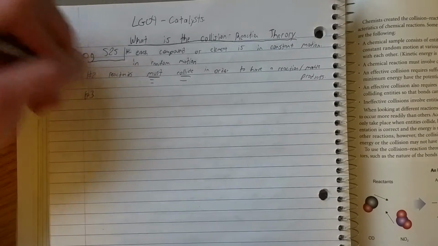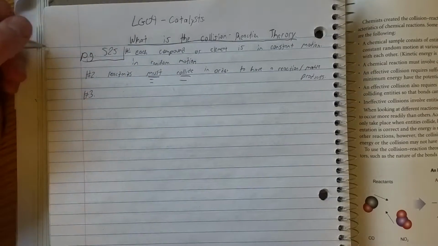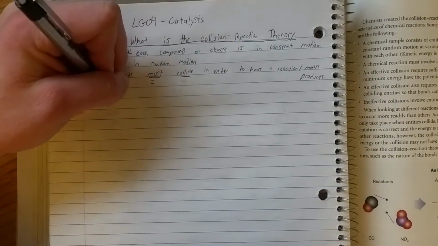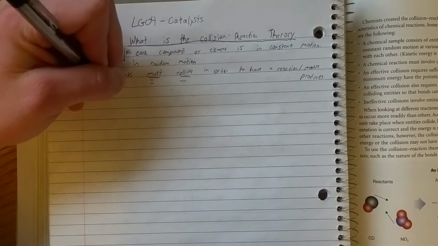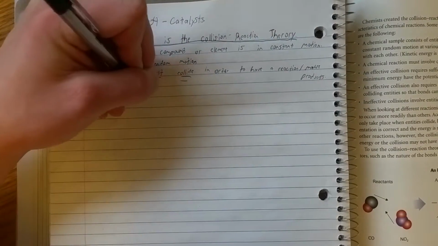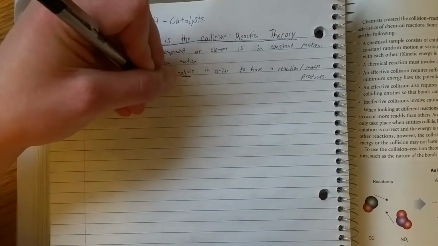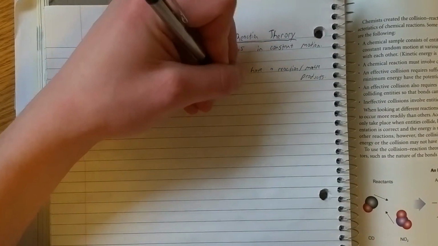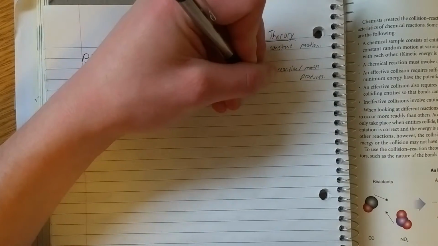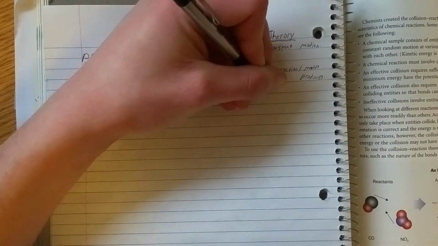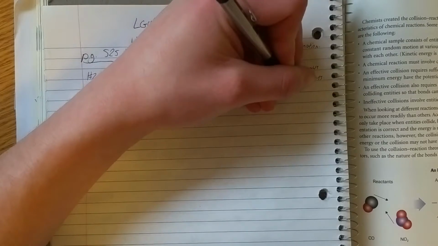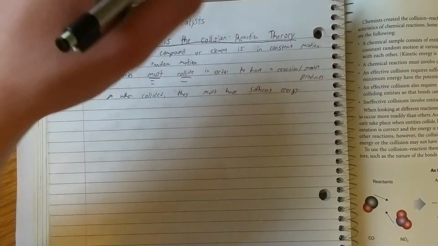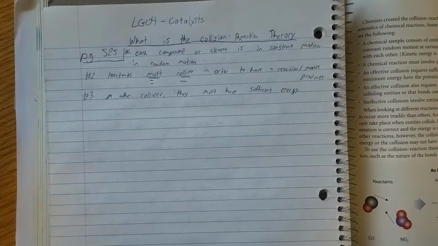Number 3 is, when they collide, they must have sufficient energy. And we'll get into that with the activated complex.